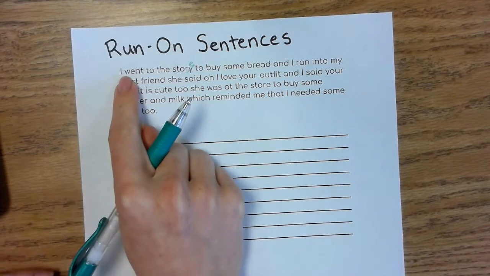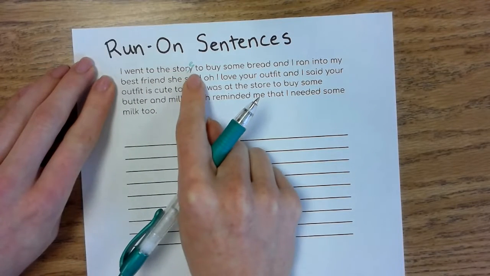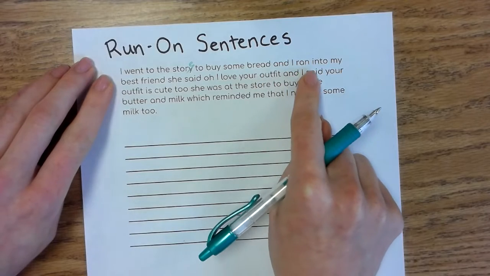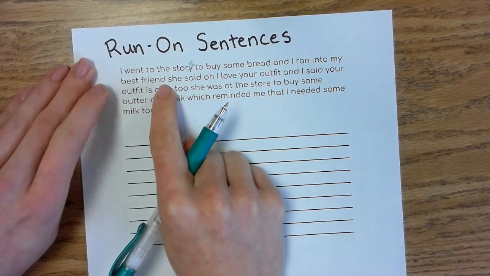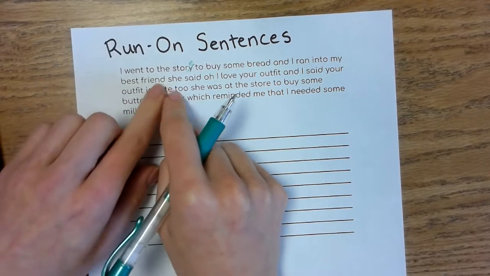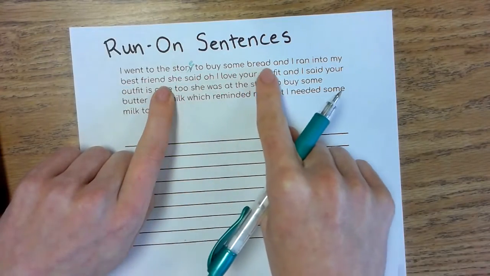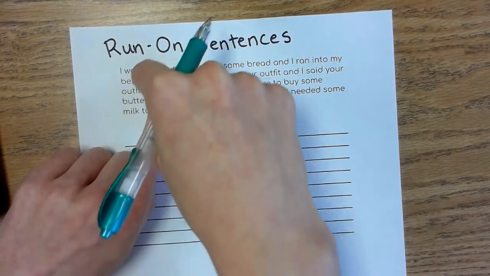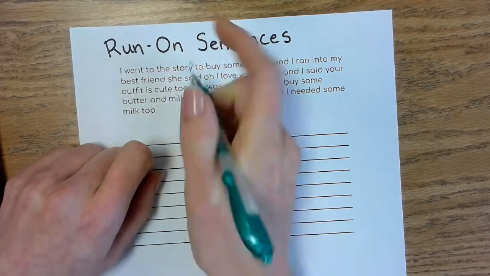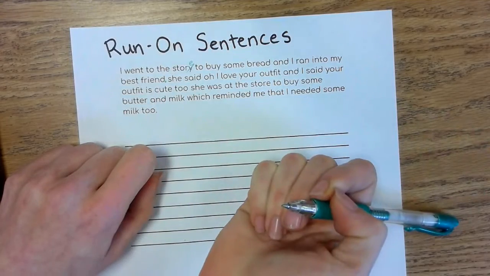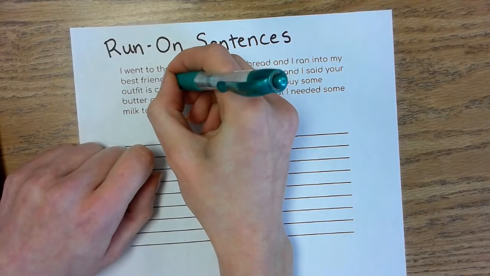Okay, so let's figure out where that first period should go. I went to the store to buy some bread, and I ran into my best friend. She said, "Oh, hold on." It feels like there should be a pause here. Let me read that one more time. I went to the store to buy some bread, and I ran into my best friend. Does that seem like a good spot right here to put a period? It does to me. So when I put a period here, that means my next word needs to begin with a capital letter.